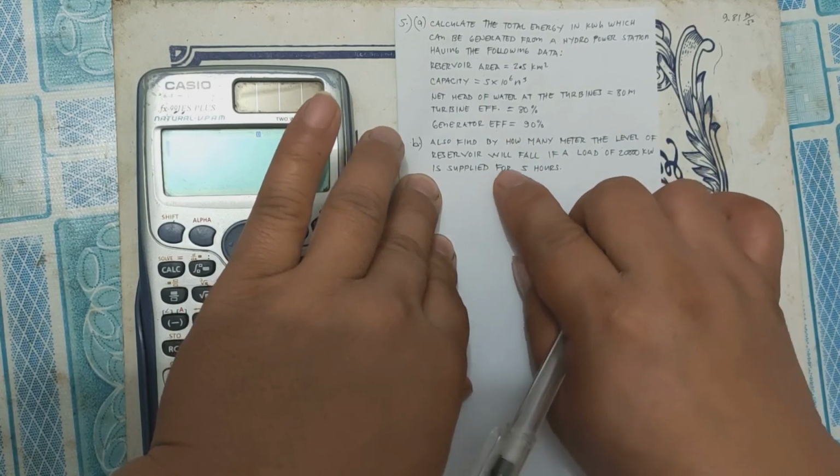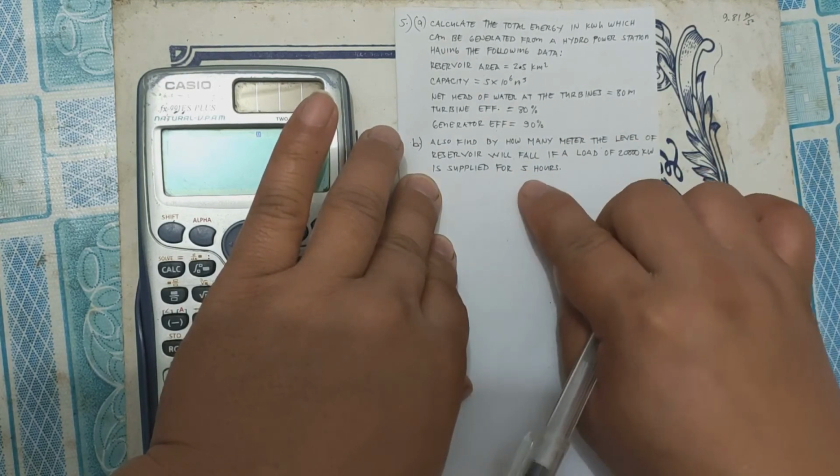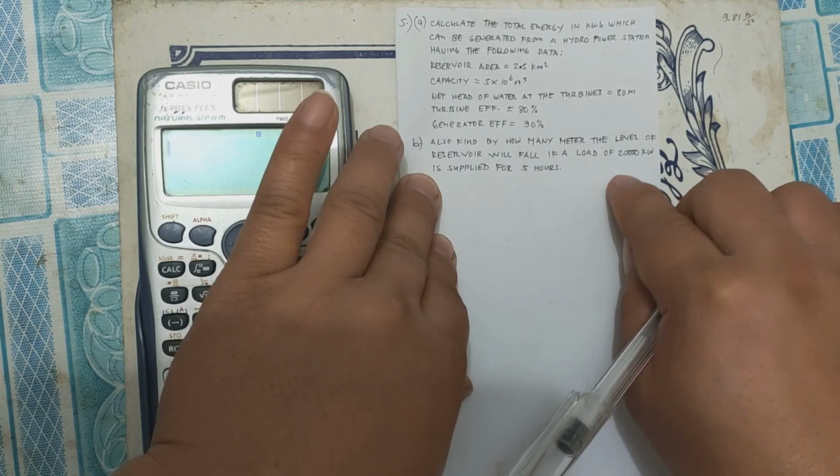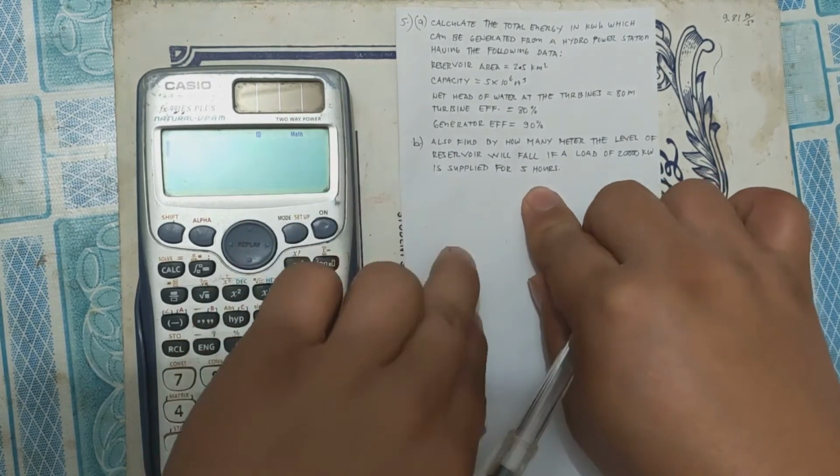For letter B, also find how many meter the level of reservoir will fall if a load of 20,000 kilowatt is supplied for 5 hours.